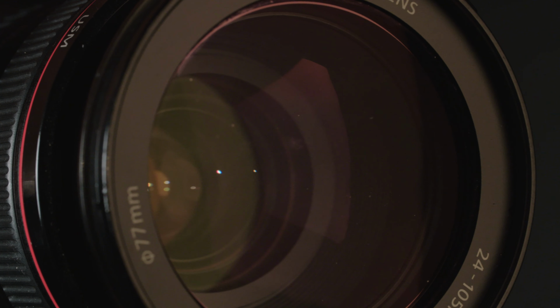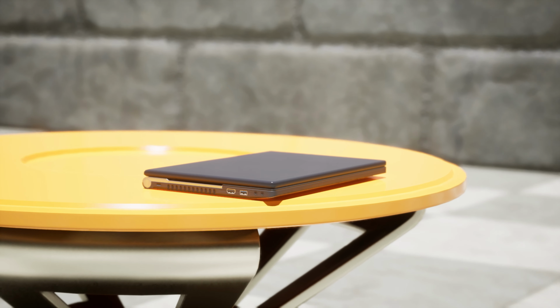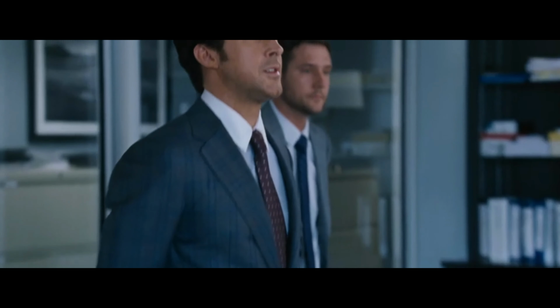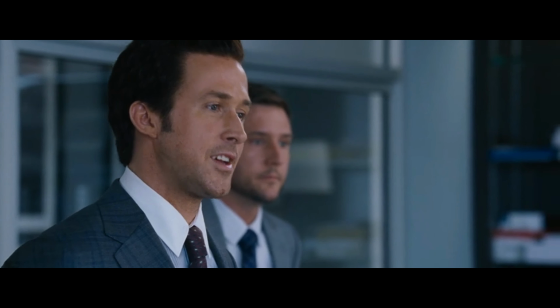The less technical camera move, or more of a lens move if you will, is the zoom. Now to zoom, you obviously need a zoom lens. Zooming can be used to put emphasis on a subject, make a subject bigger or smaller, or to make the viewer aware of the camera work.